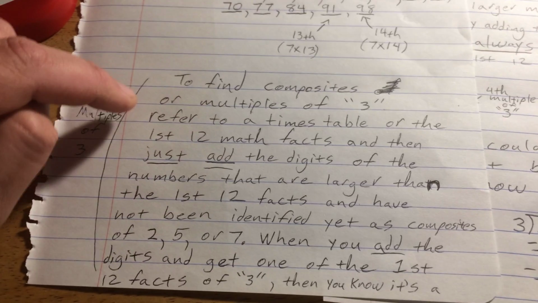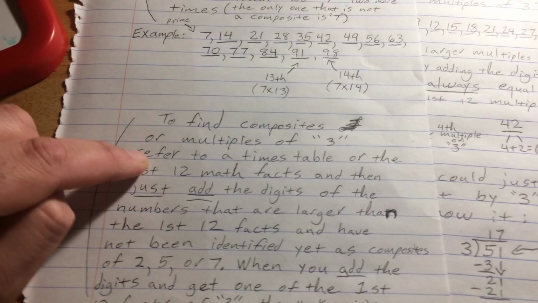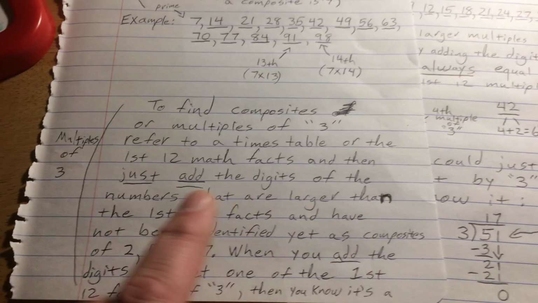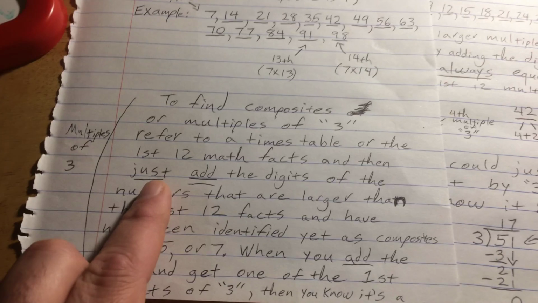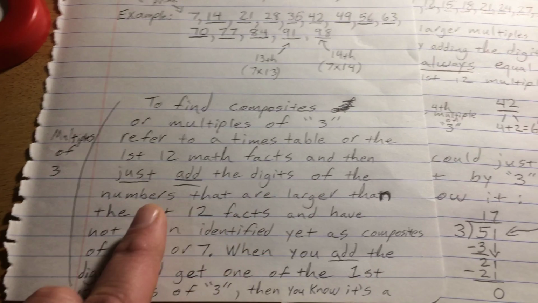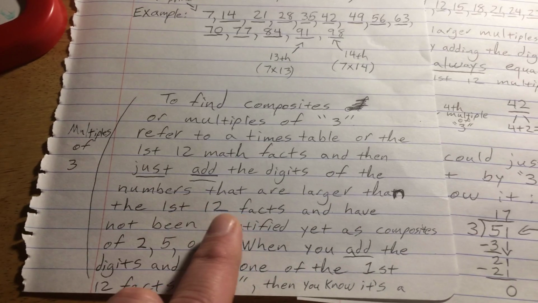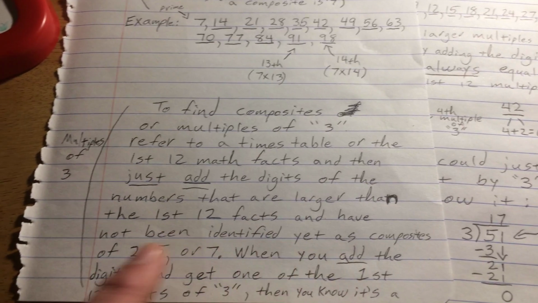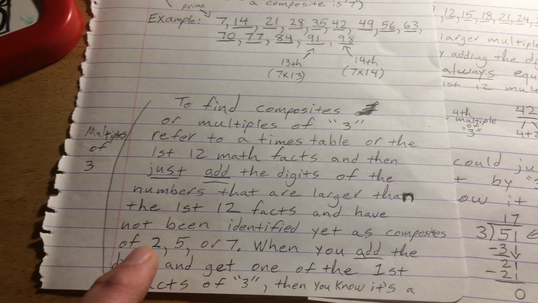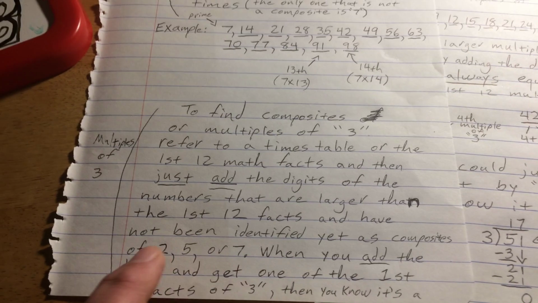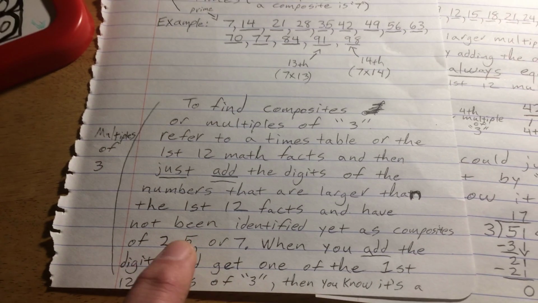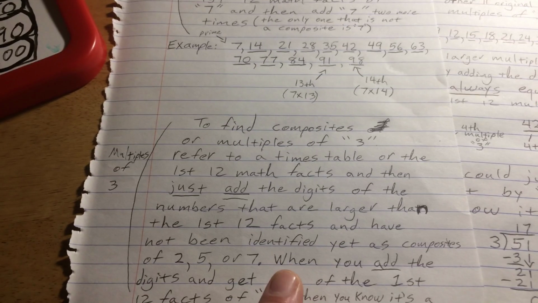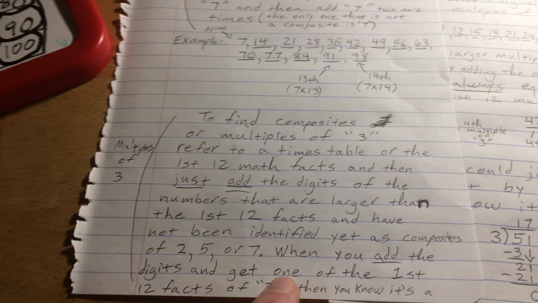So to find composites or multiples of 3, refer to a times table or the first 12 math fact answers, and then after that, just add the digits of the numbers that are larger than the first 12 fact answers and have not been identified yet as composites of 2, 5, or 7. So you're first going to look for your 2s, your 5s, and your 7s, get those out of the way, and then everything else we're going to tackle by adding the digits together.